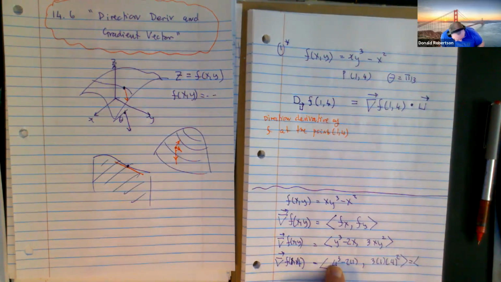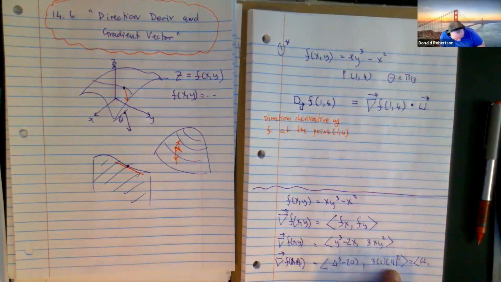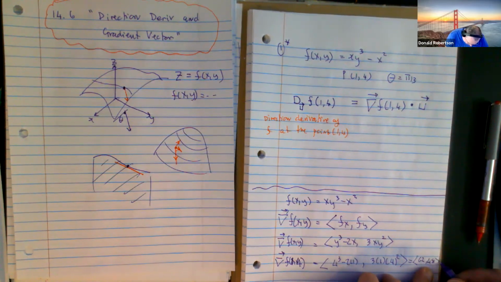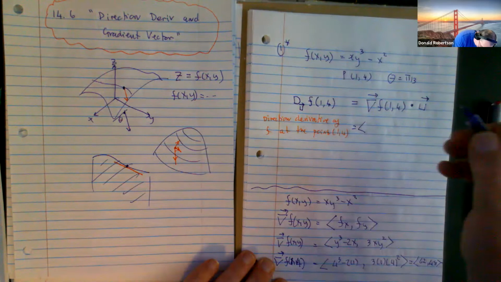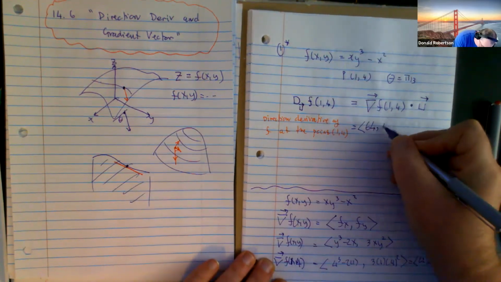That's 64, take away 2, so that's 62. And that's 16 times 3, which is 48. Hopefully I got that right. So this here is 64, comma, 48.